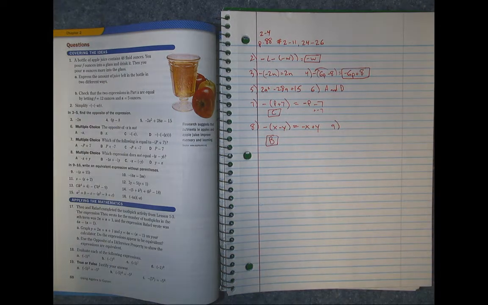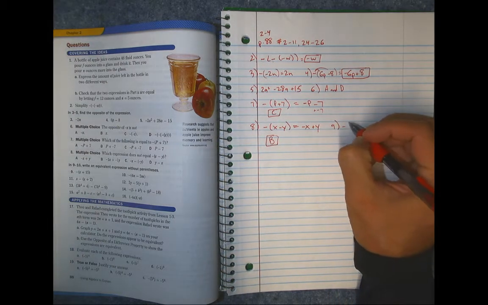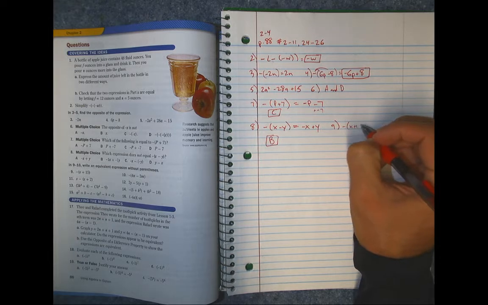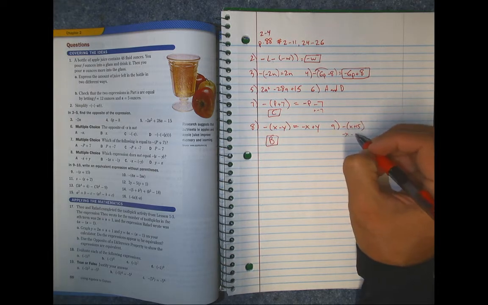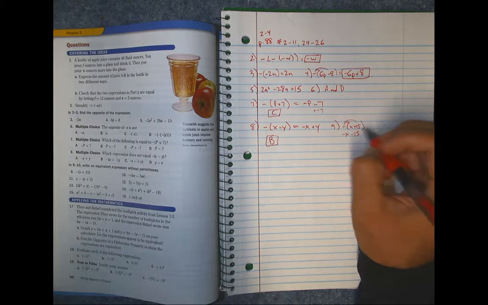All right, number 9 through 11, we're just going to simplify these. So we have the opposite of x plus 15. That's negative x minus 15. Distribute the negative. Both were positive. Both become negative.